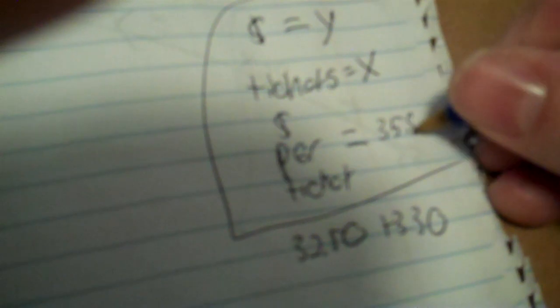But I also see that $3.30 is, okay? So we have to add those. And that's going to be 35.80 times X. So the rest of it. So XY, so you got tickets and dollars.